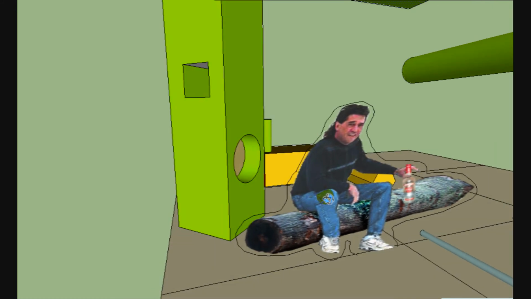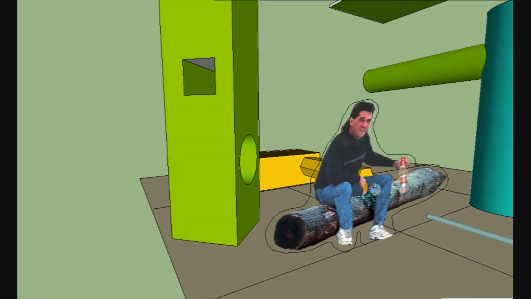And so we'll look at it from the bottom. That's up underneath the plane right there. So that pretty well sums it up there.